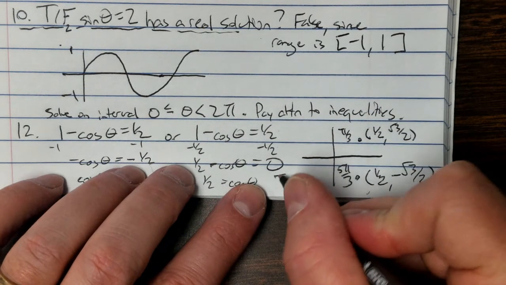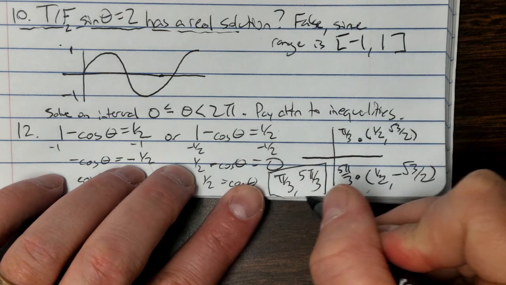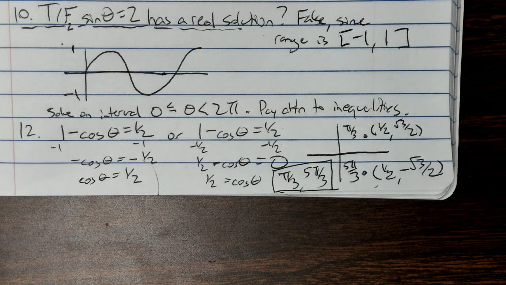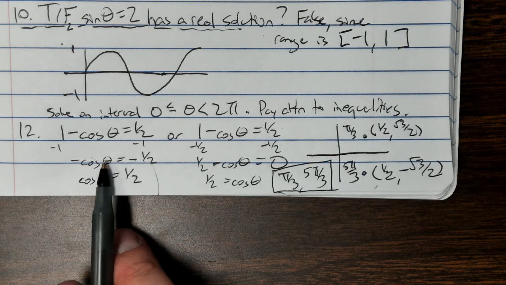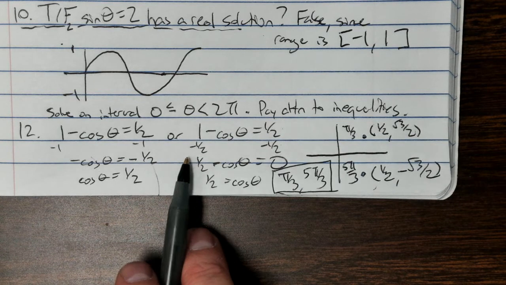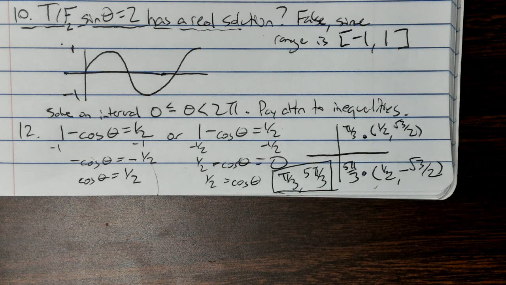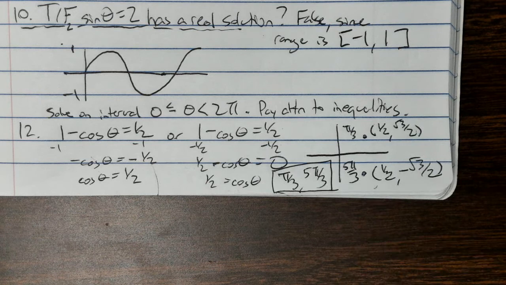So our answers are pi/3 and 5pi/3. So you're just going to solve it like a normal equation, whichever way you want to do it. And then from there you've got to use your unit circle. And remember, cosine relates to x, so our x value had to be 1/2.